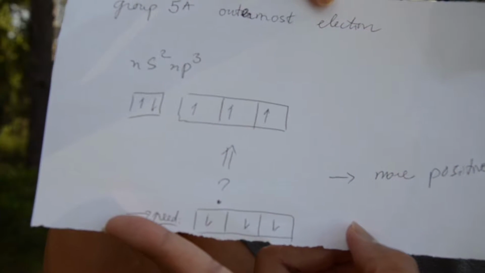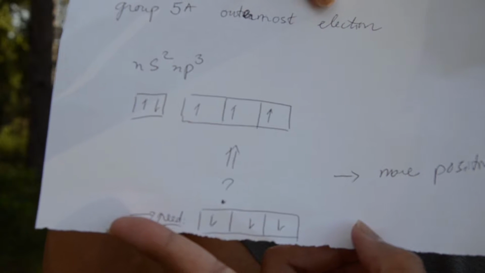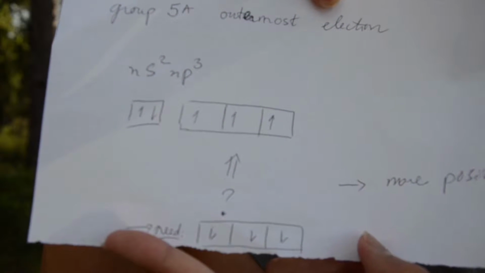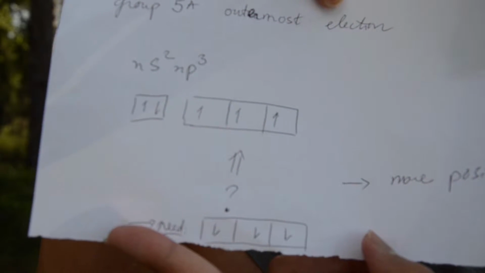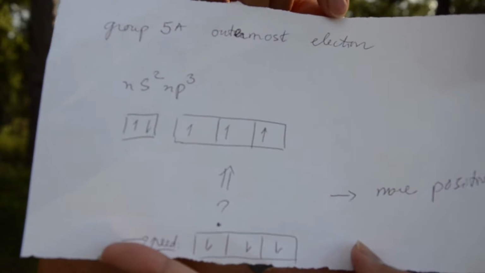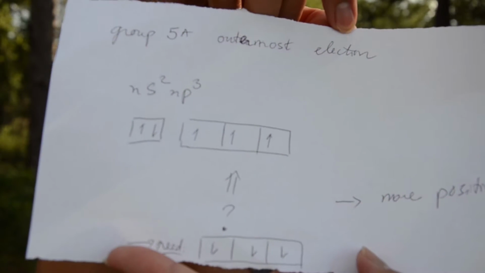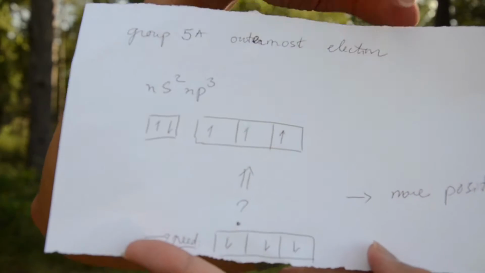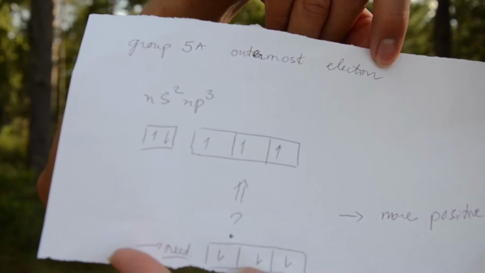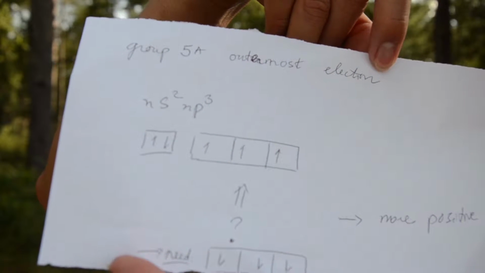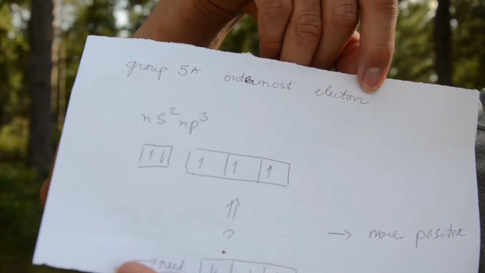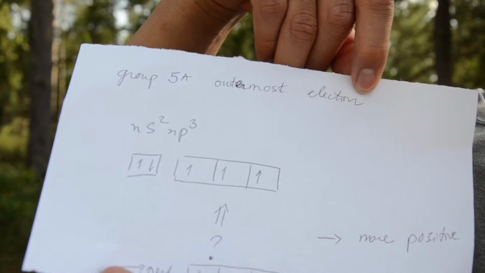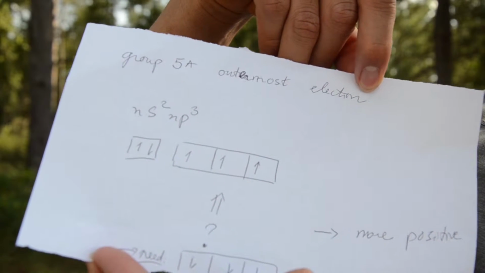Alright, however, we have an exception that occurs at group 5. The elements of group 5 have the outermost electron configuration of ns2 np3. In the p orbital, you see that the electrons spread out, one in each orbital.